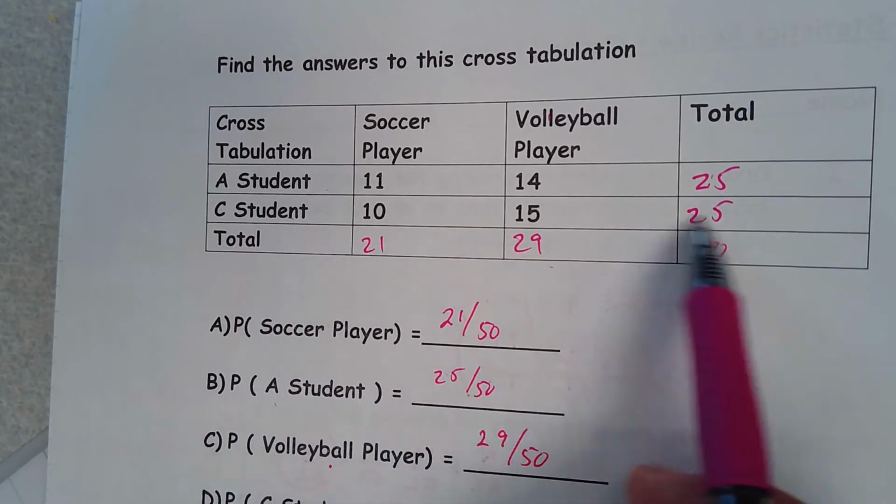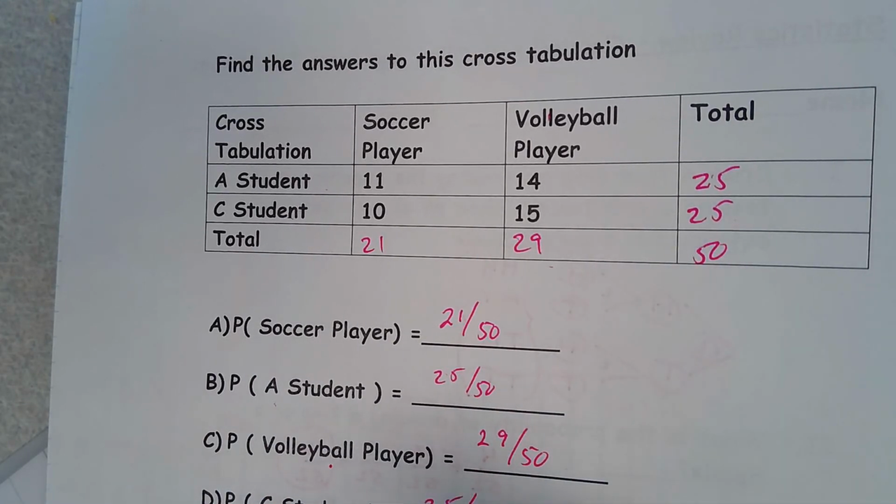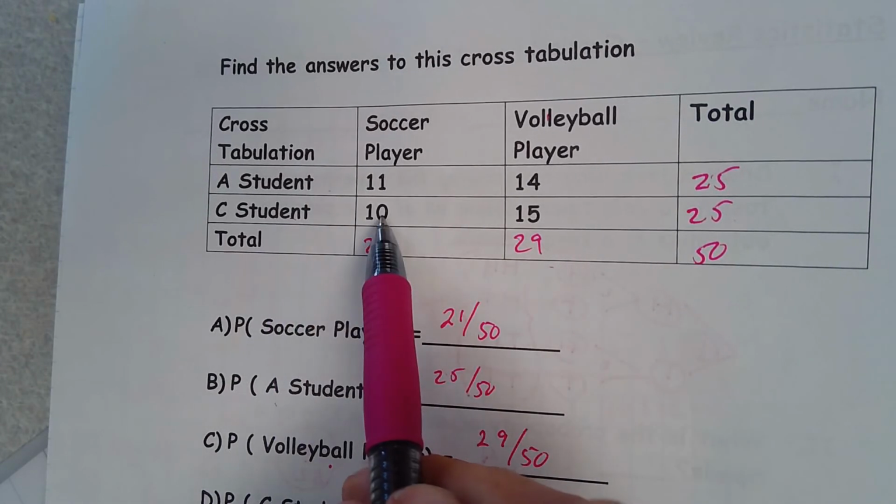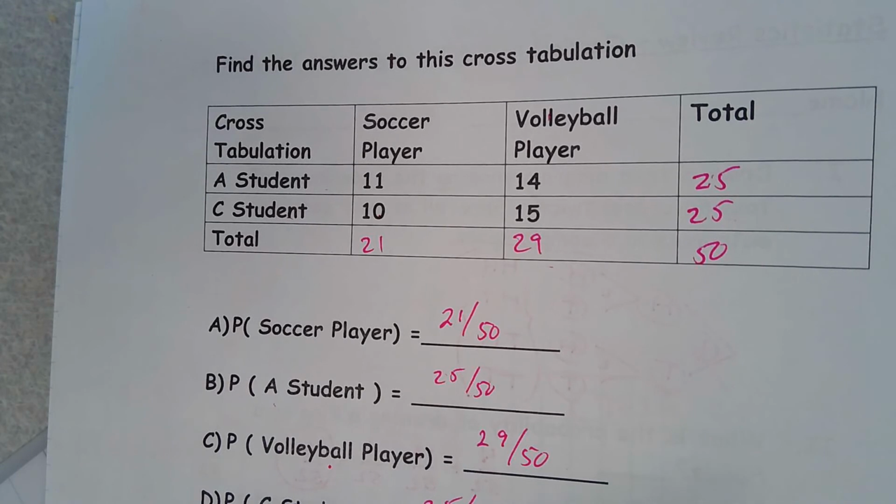C student, read horizontally, 25 out of 50. Okay, now we look for our keywords, and or. Soccer player and a C student. So soccer player, C student, the intersection, 10 out of 50.